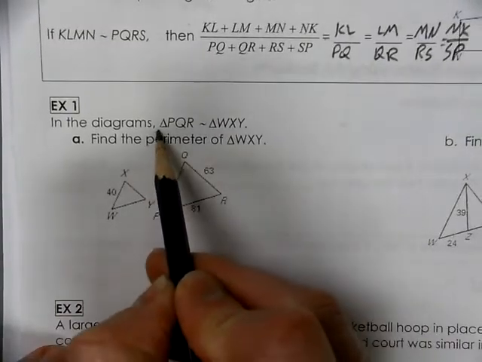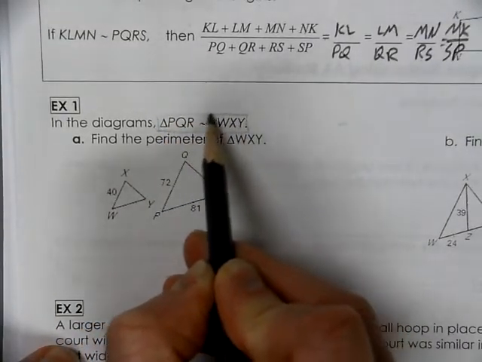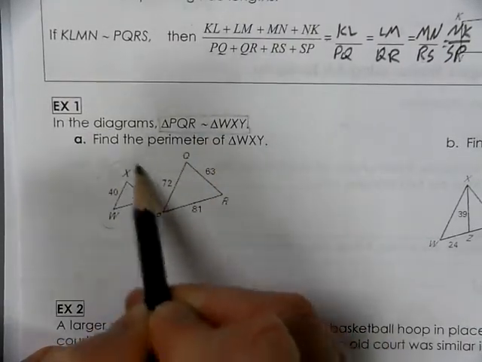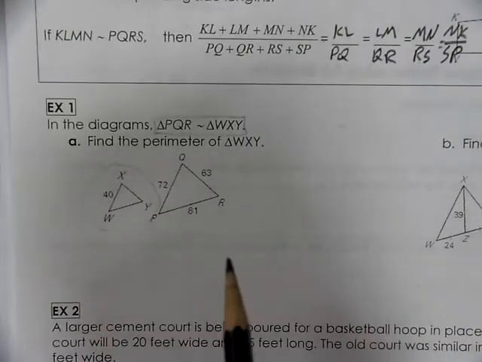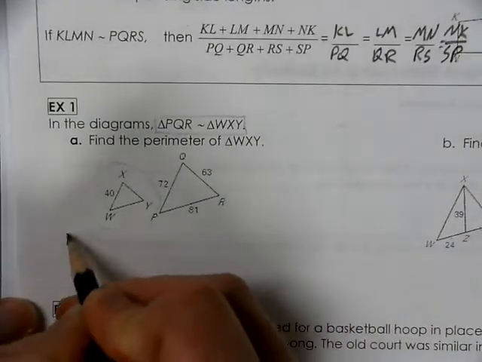So here we know that the two triangles are similar. We don't have to prove that they're similar, but we're going to find the perimeter of the smaller triangle. We don't know all the measurements. One way we could do it is find the scale factor.